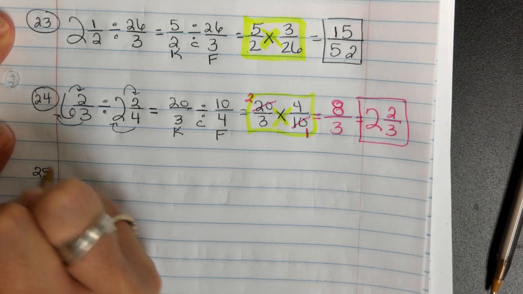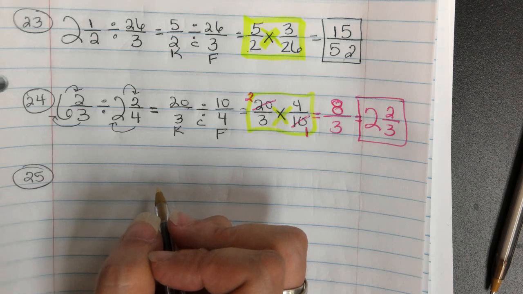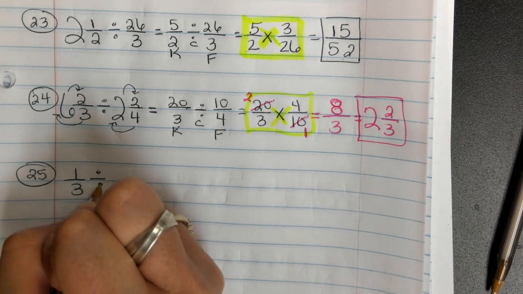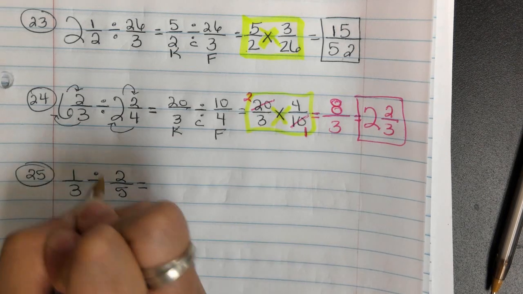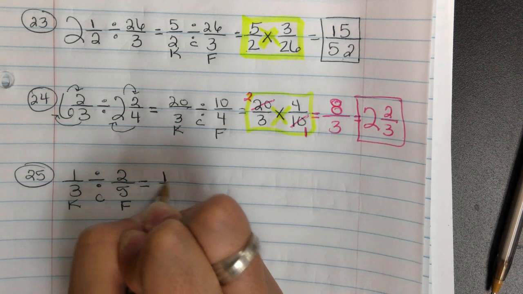So, okay, 25. Let's see. Oh, that one should be easy. 1/3 divided by 2/5. It's already set up pretty, so we can jump straight to the keep, change, flip.